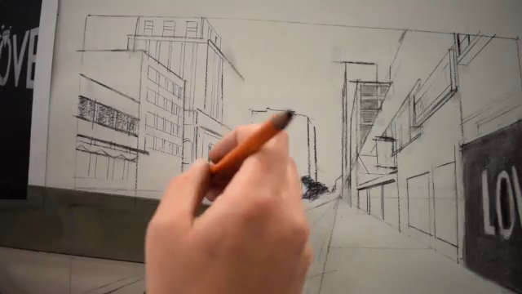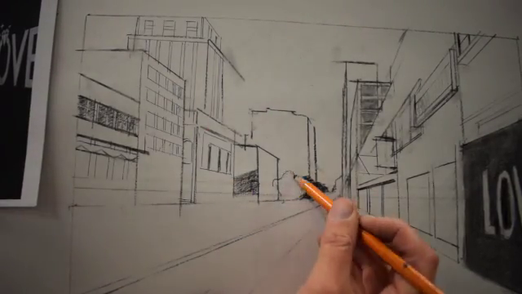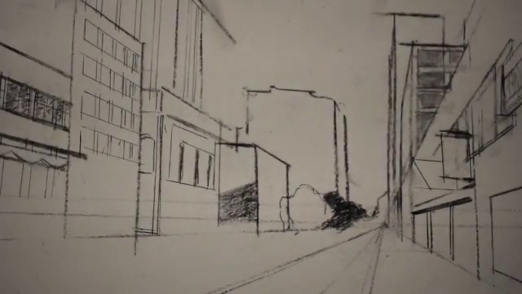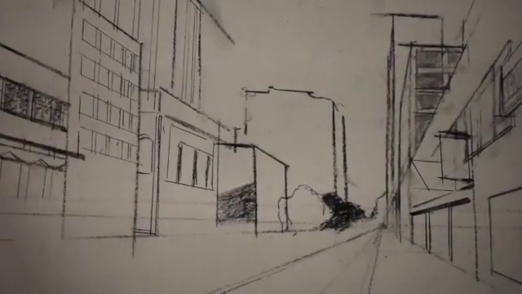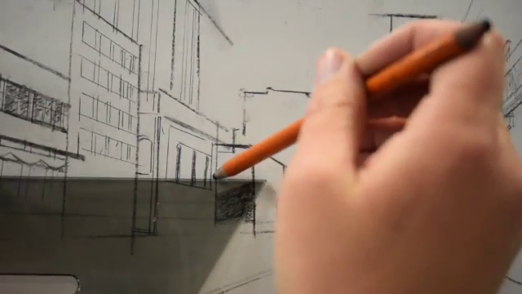Now you could make this much more complicated if you wanted. If you examine that building, it is very complex. There's all these borders, and some of the windows are different sizes. Some have arcs on the top. So you can simplify it, or you can choose to put in the detail.